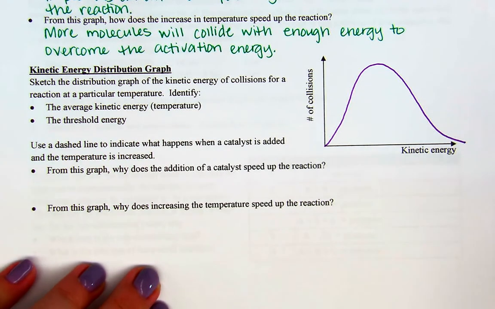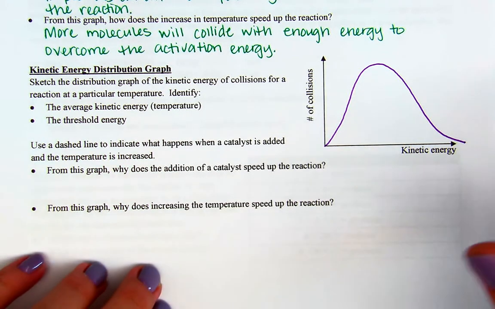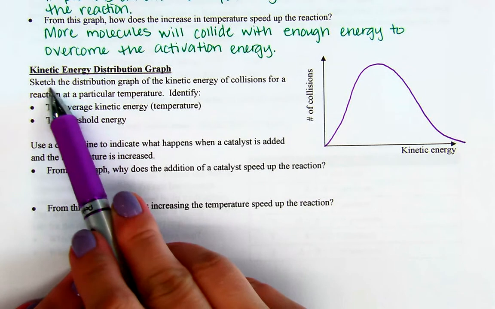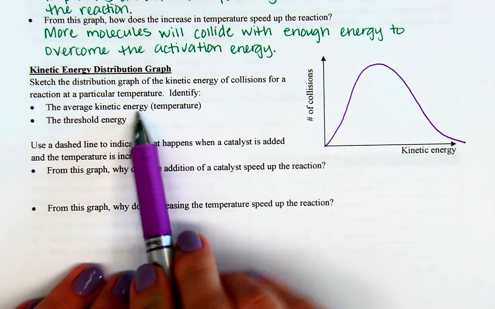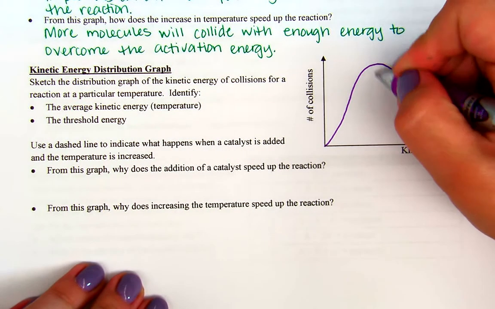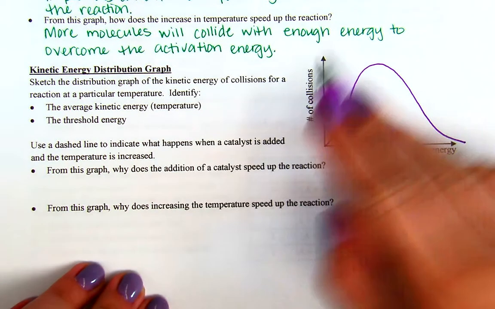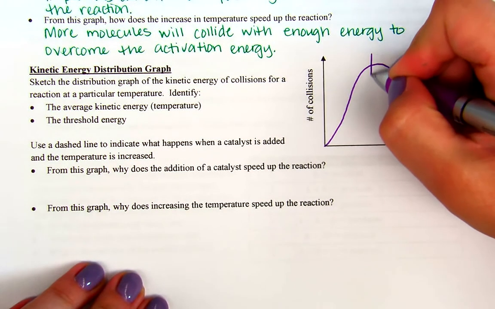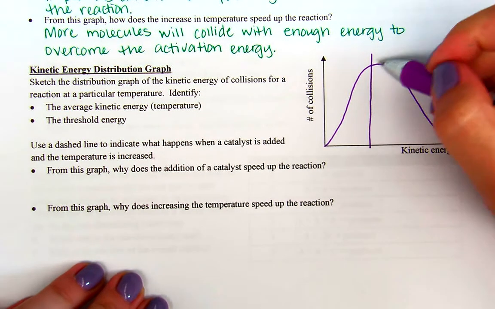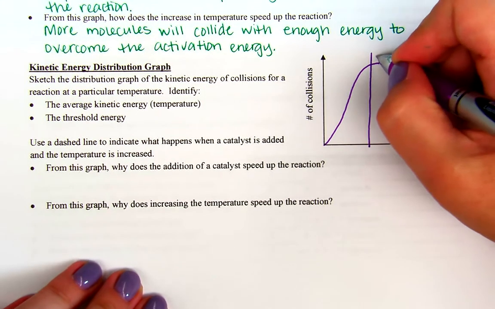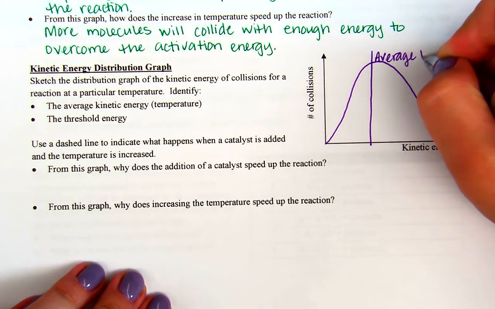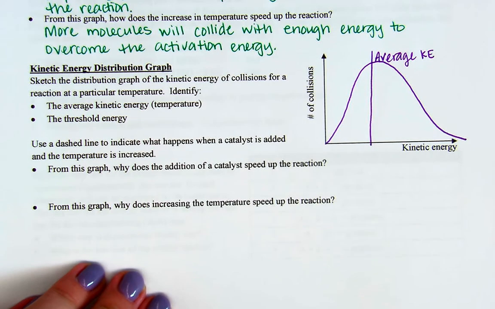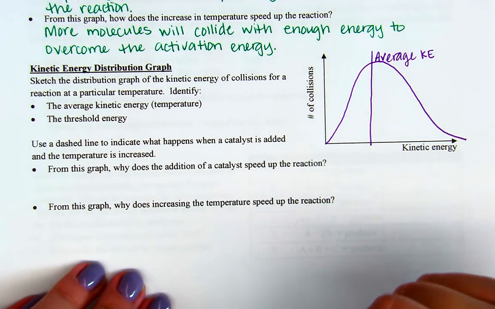So we're going to label a few things. It says, sketch the distribution graph, identify the average kinetic energy or temperature. Right here at the height, so this is our kinetic energy, this is the number of collisions. The average kinetic energy is right at the top. I guess it should have been over just a little bit more. But anyway, that's our average KE, or kinetic energy, wherever the highest point is on the graph.